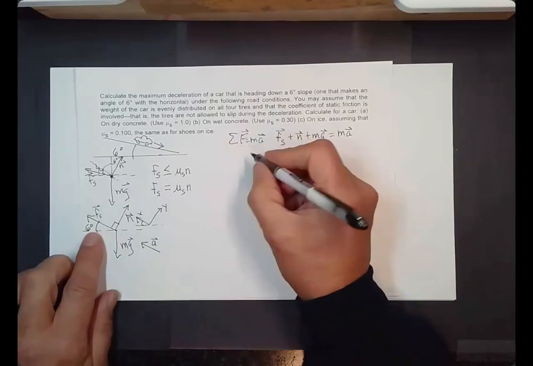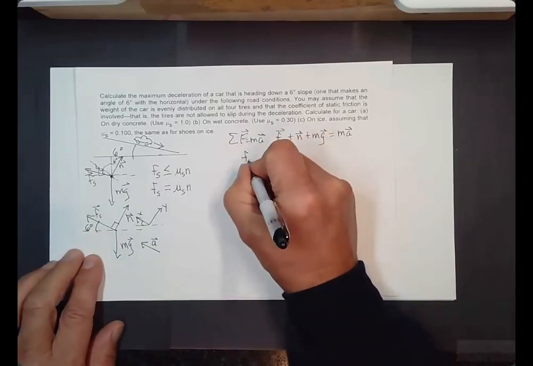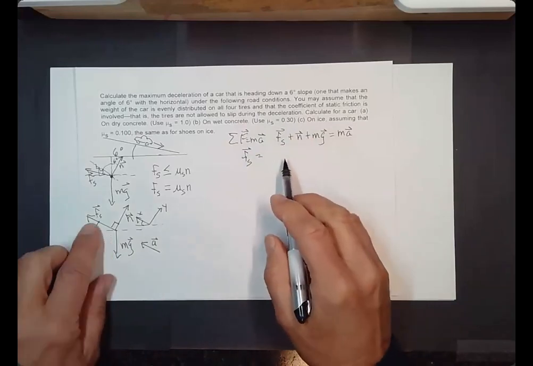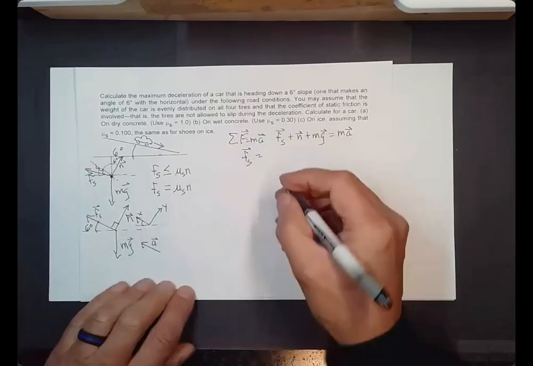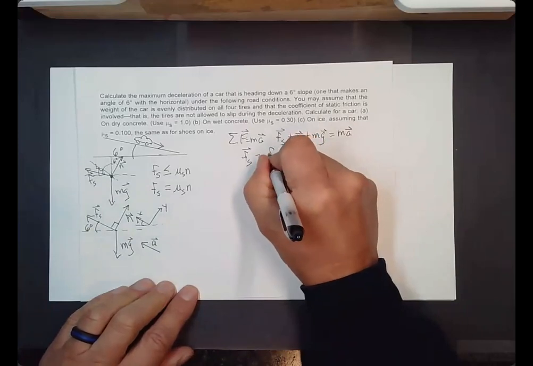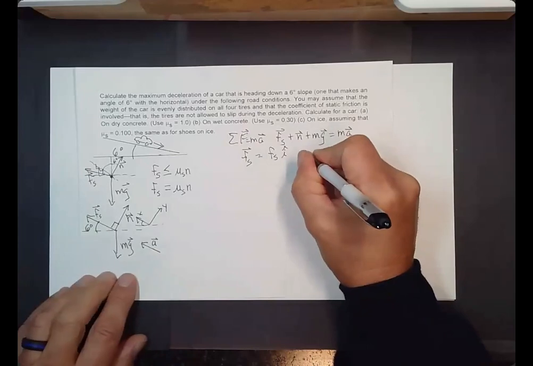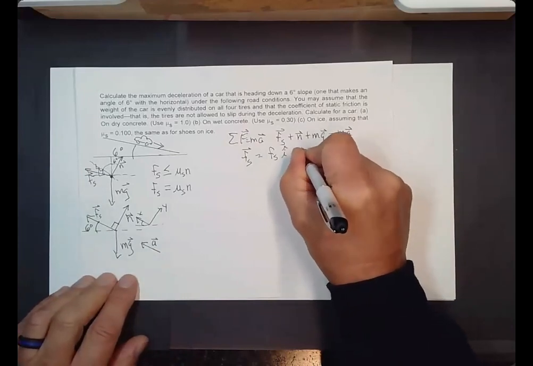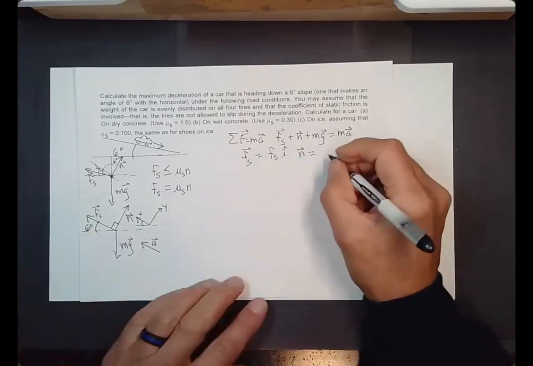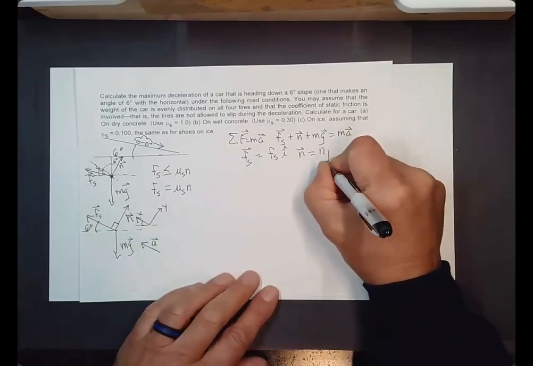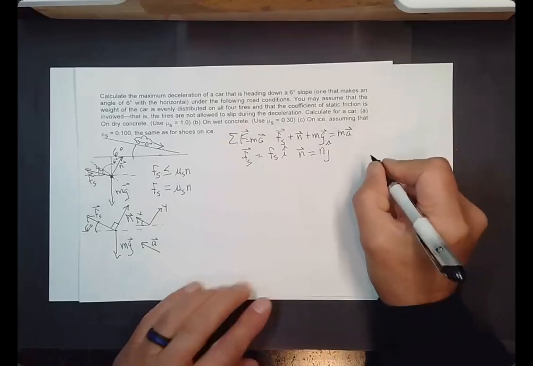Now, F sub s is just going to equal its magnitude in the x direction, or it'll equal F sub s times i hat. The normal force is just going to equal its magnitude. It's pointing in the positive y direction, so it'll be n times j hat.